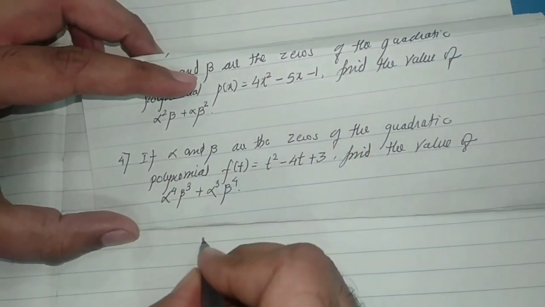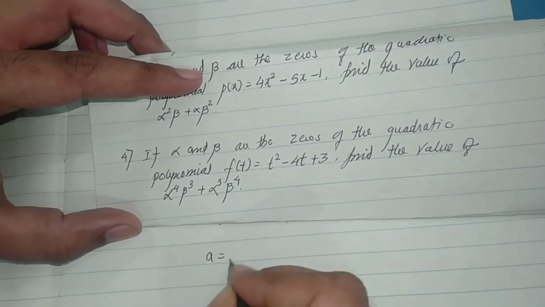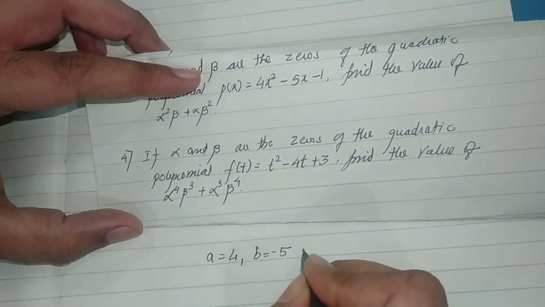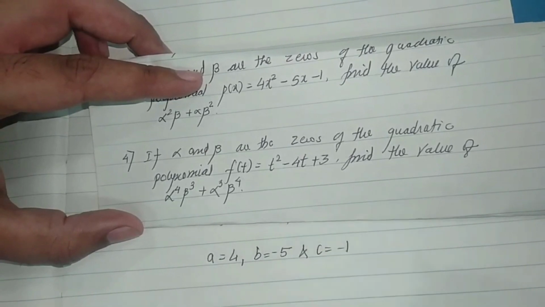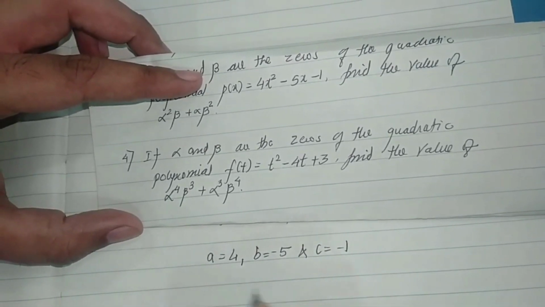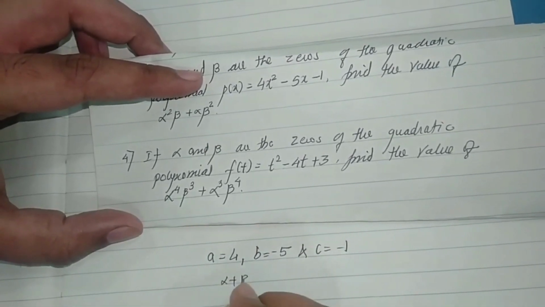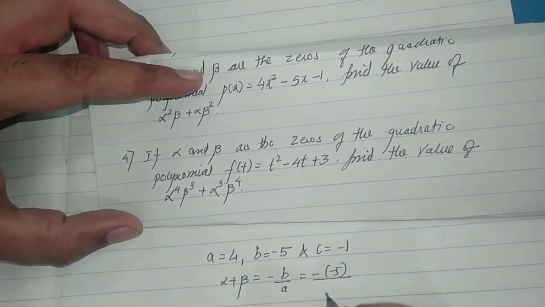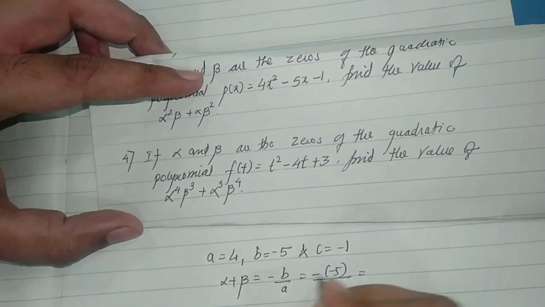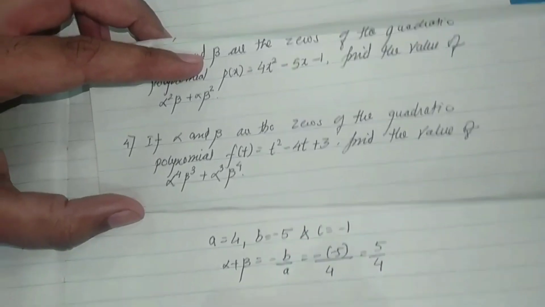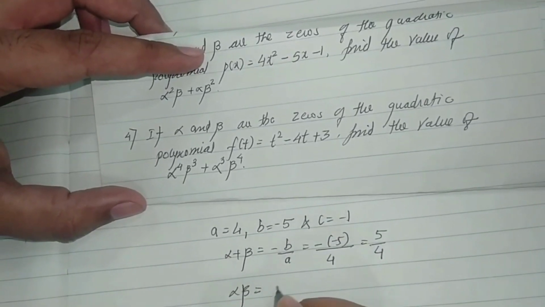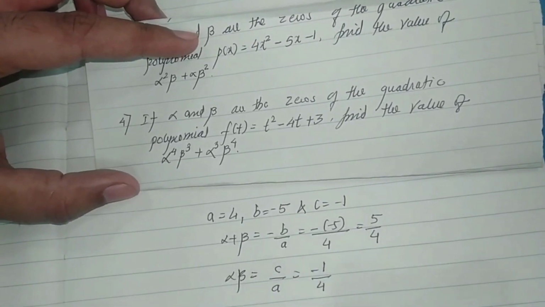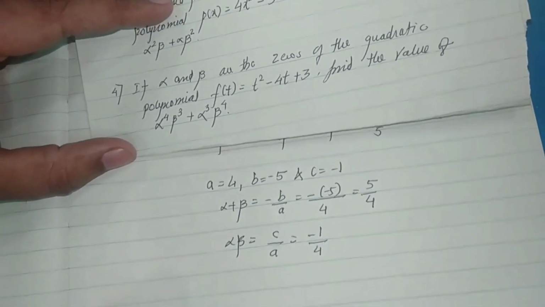So here again we will see, what is the value of a? It is 4, the value of b is -5, and the value of c is -1. Okay, so again alpha and beta are the zeros. So alpha plus beta is minus b by a, which is minus of -5 by 4, so minus into minus is plus, so 5 by 4. And alpha into beta is c by a, so c is -1 by 4. So we have got the value of alpha into beta.